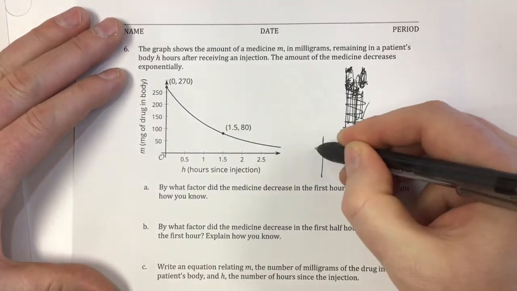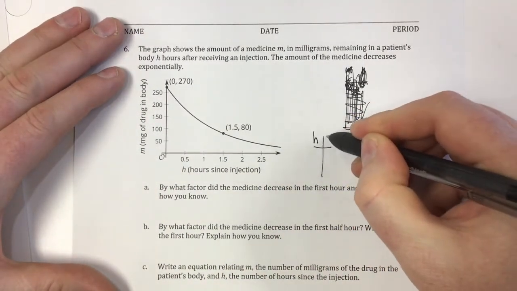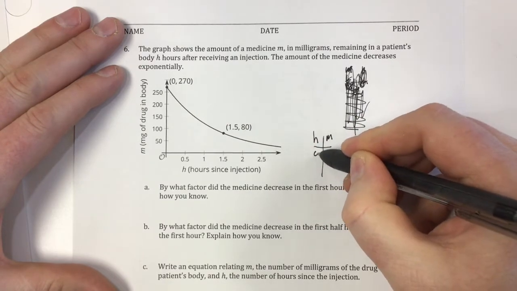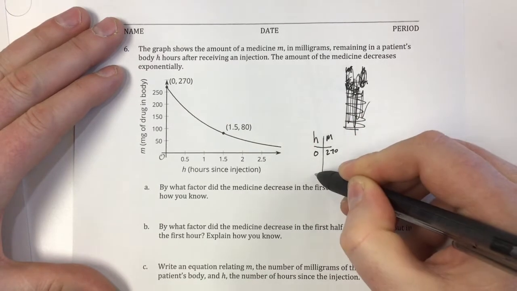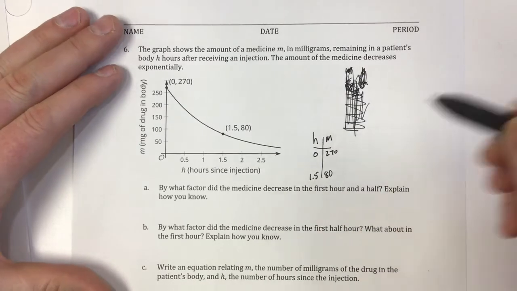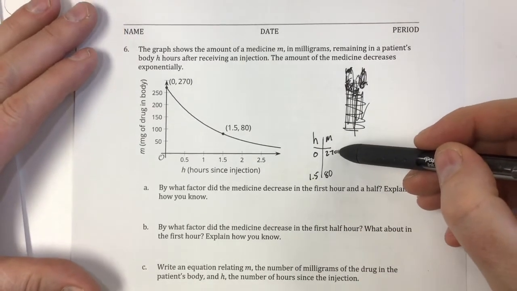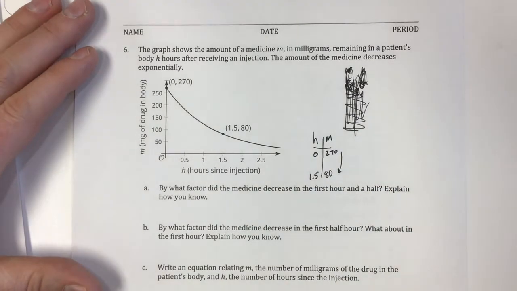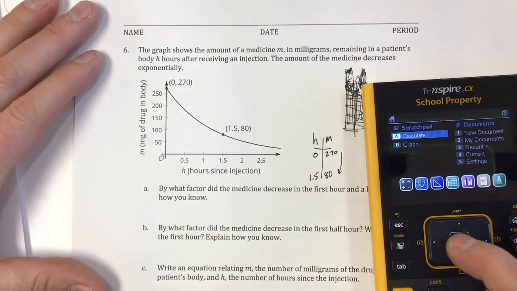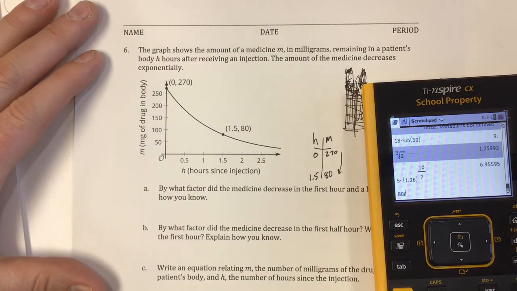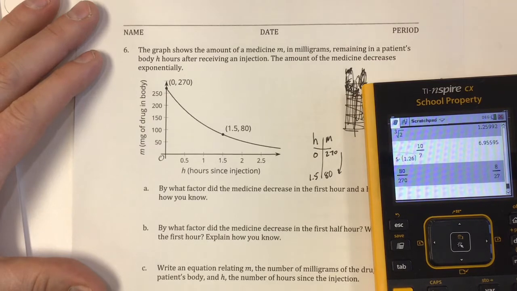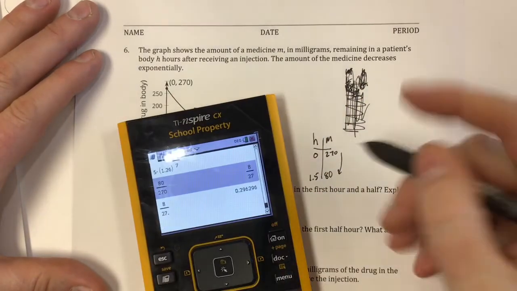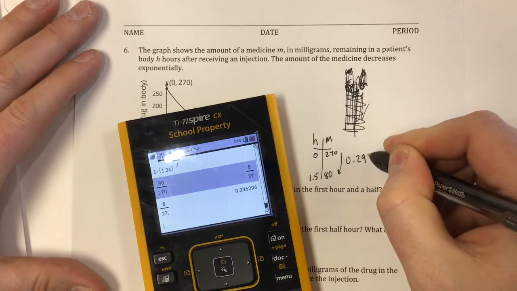To figure that out, the best way to do it is to make a table. Our hours is our input, the medicine is our output. After 0 hours, it was at 270. After 1.5 hours, it was at 80. So it's asking by what factor, or 270 times what gives me 80. The way we figure that out is we divide 80 by 270. I want it as a decimal, so 8 divided by 27 with a decimal point is 0.2963.